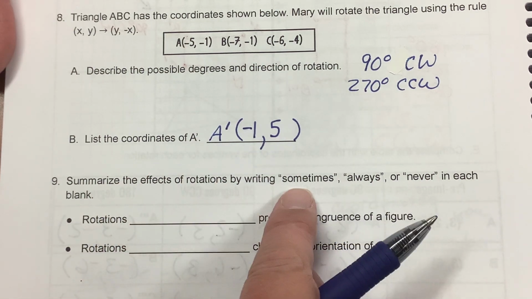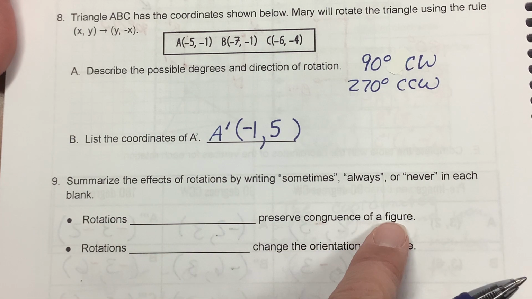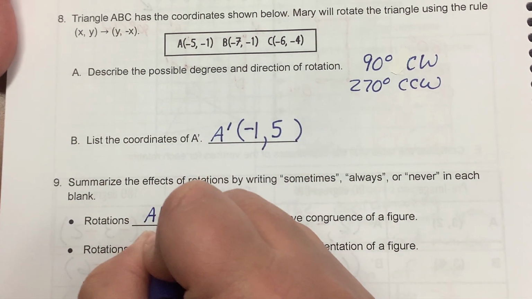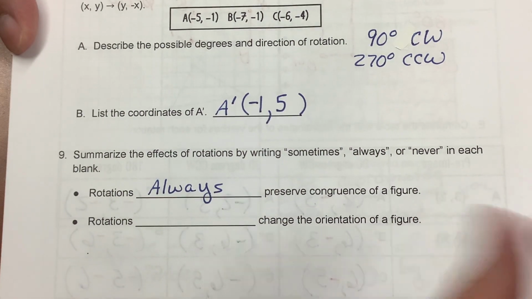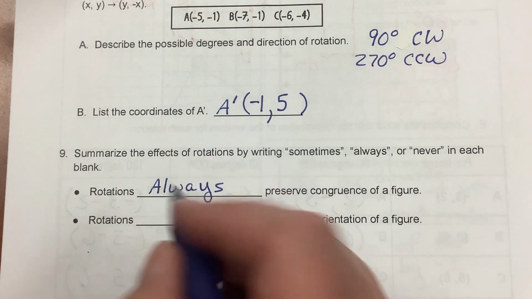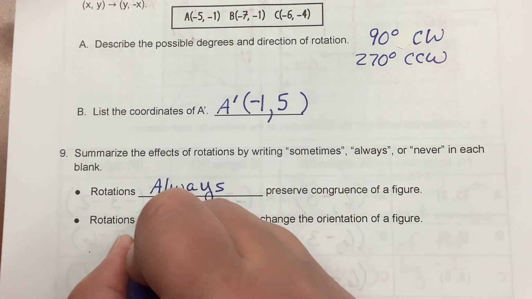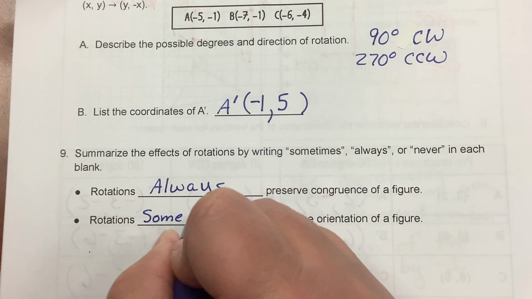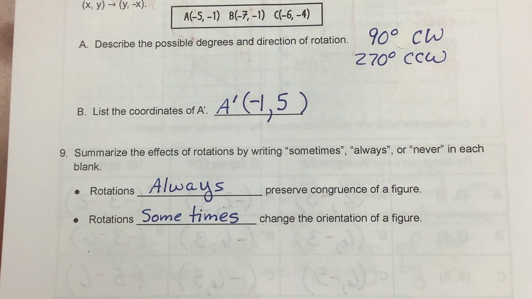Summarize the effects of rotating by writing sometimes, always, or never in each blank. Rotations preserve congruence of a figure, always. You can spin it as much as you want. It will always preserve the congruence of a figure. Rotations always change the orientation of a figure. Sometimes change it, because if it's 360, it'll be pointed in the same direction. So I'm going to go with sometimes. It only stays the same if it's 360 degrees.